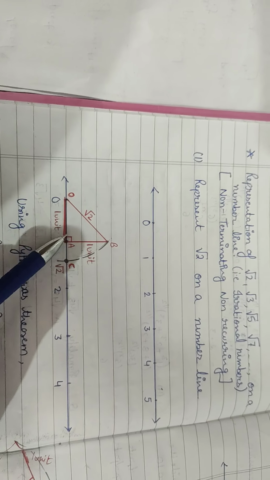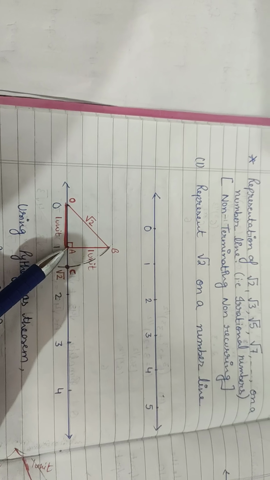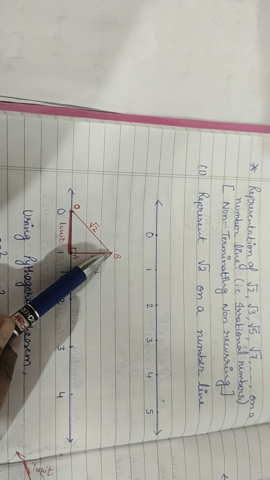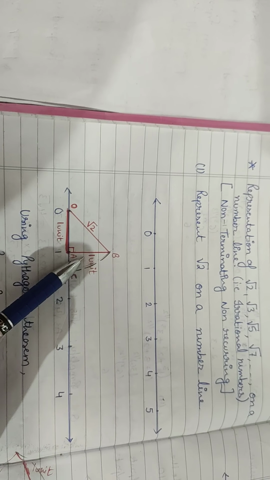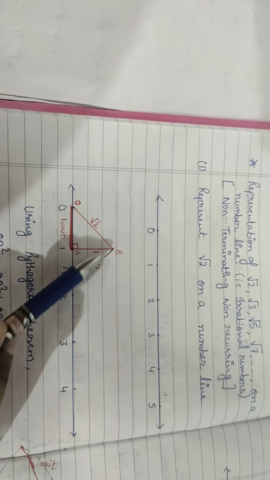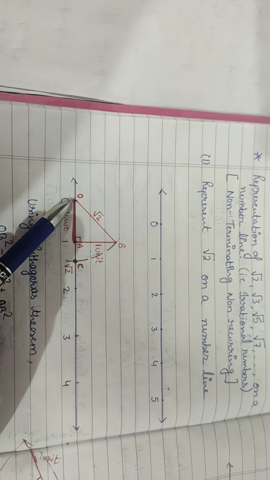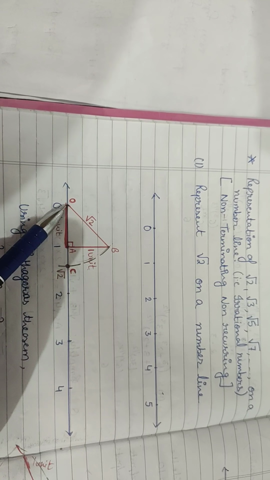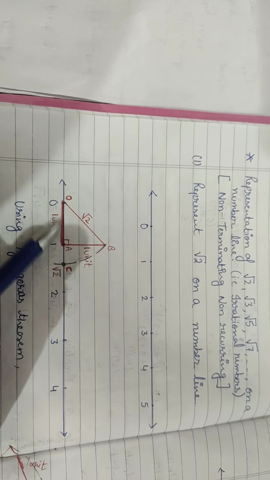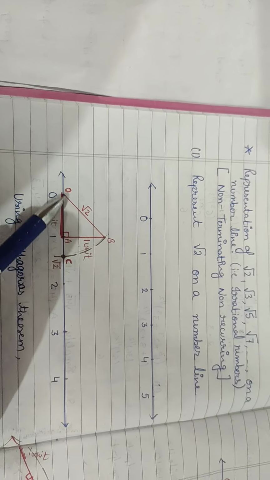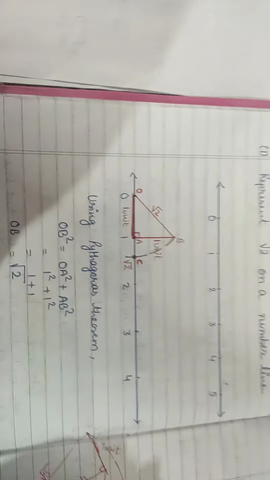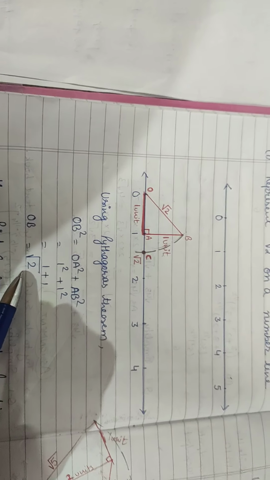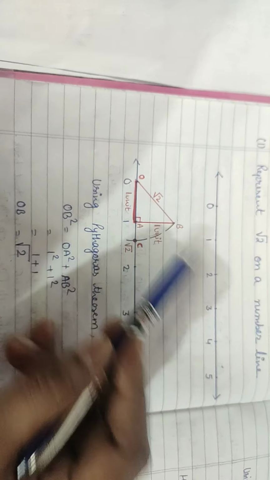Let it be OA. Then from point A, we are going to draw a perpendicular. Again, it should be of the same length, 1 unit. Then join OB. Now we get a right triangle. If you apply the Pythagoras theorem in this right triangle, then we get OB as square root 2. So it means this distance OB is root 2.